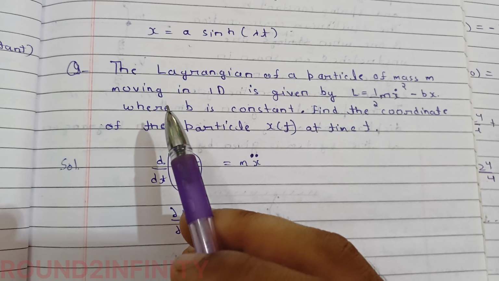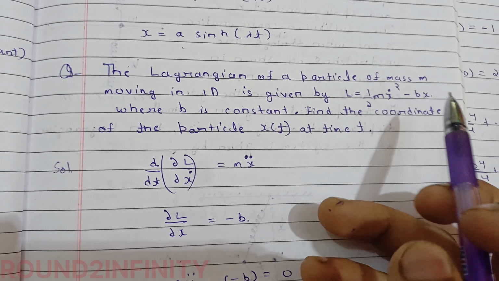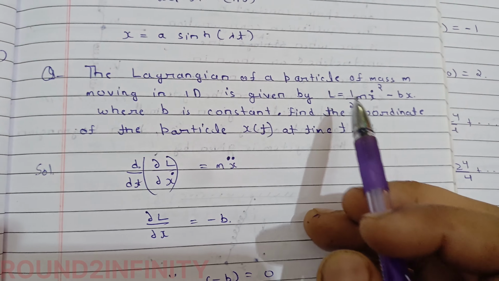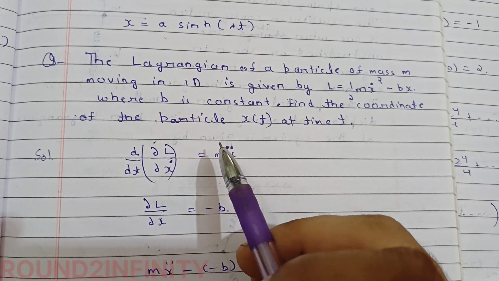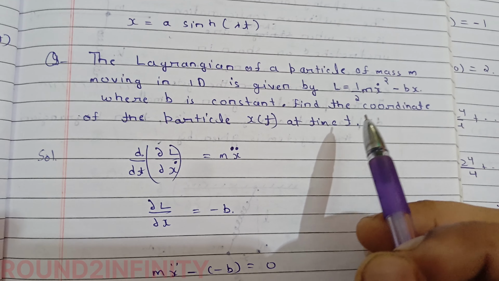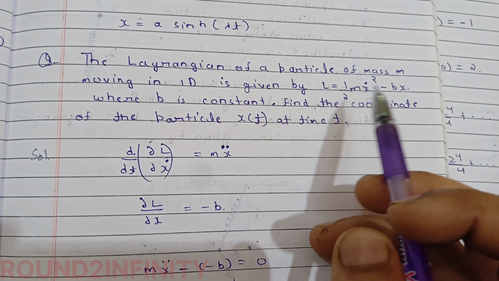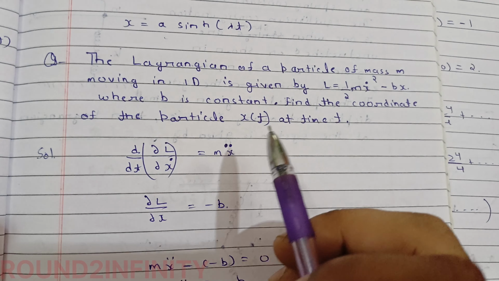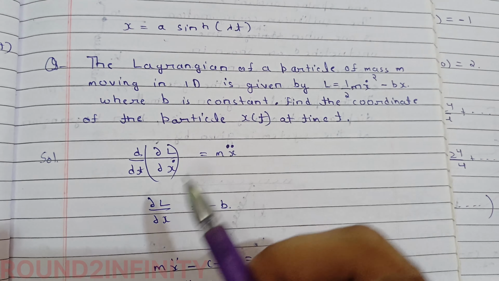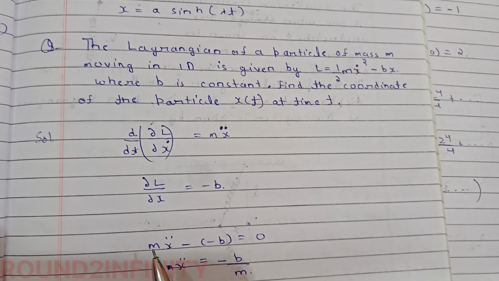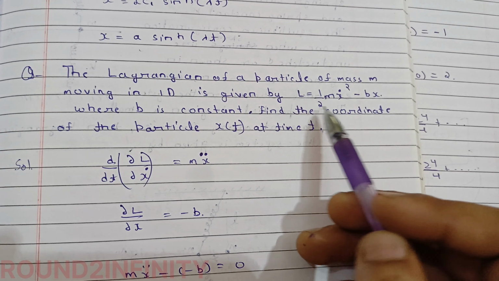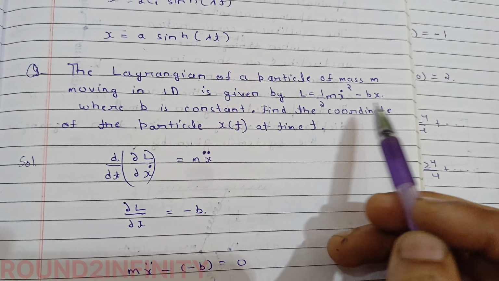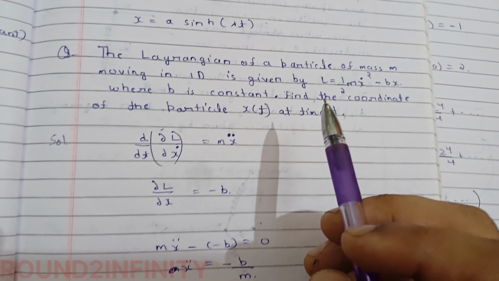The Lagrangian, let's see one more question. The Lagrangian of a particle of mass m moving in 1D is given by L equal to half m x dot square minus b x, where b is a constant. Find the coordinate of the particle x(t) at time t. So we need to find x(t), the value of x changing with time. So this is just an equation of motion we need to find. We'll use the Lagrange equations again. This is a single variable problem. So we will find del L by del x dot, then del L by del x, and substitute in the same equation.